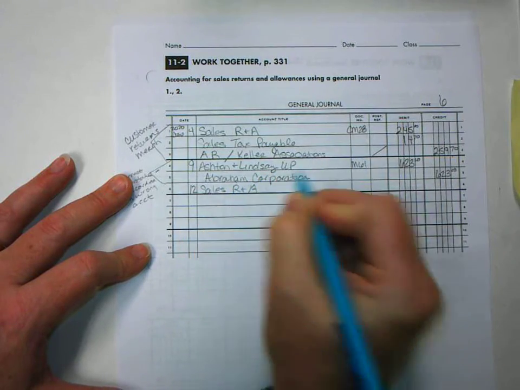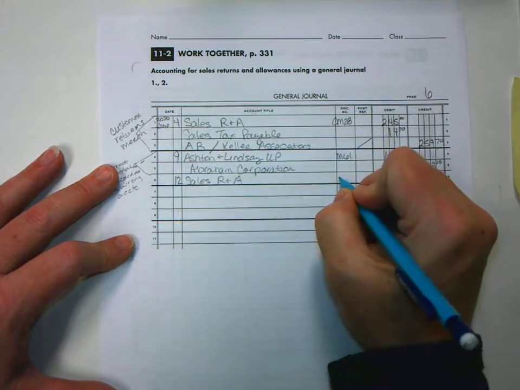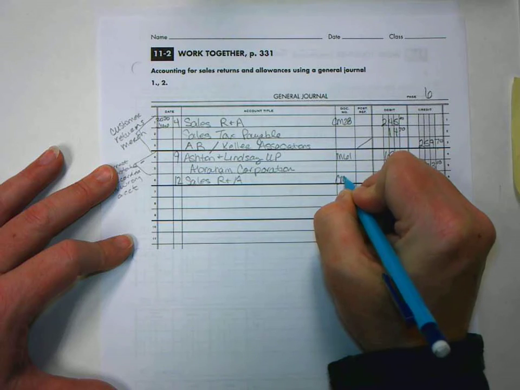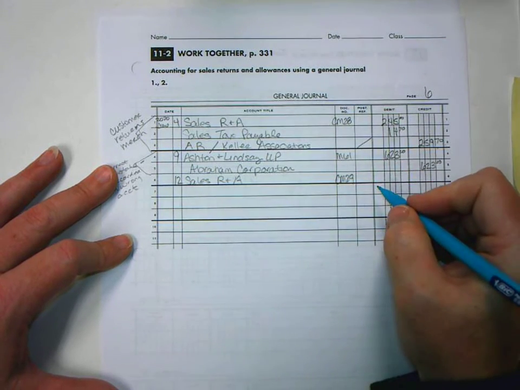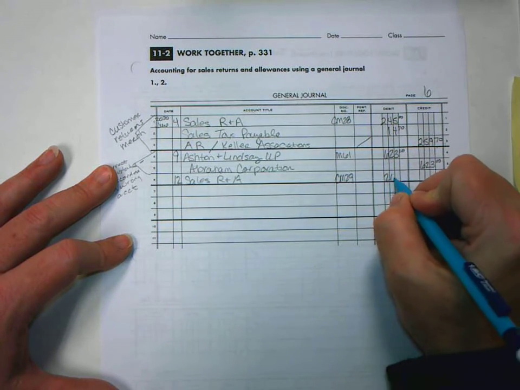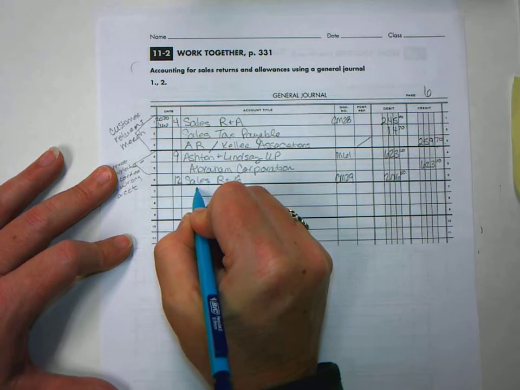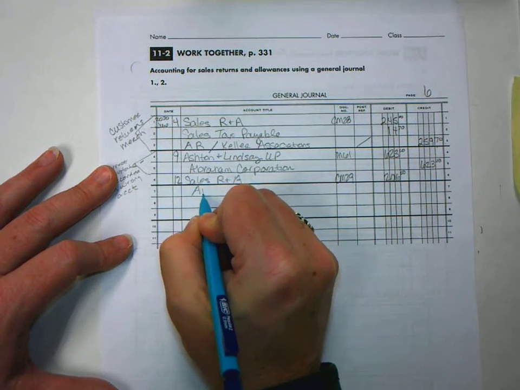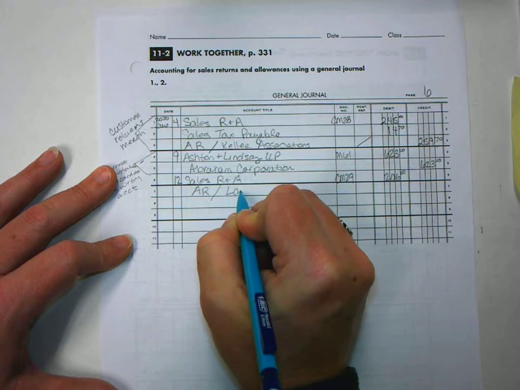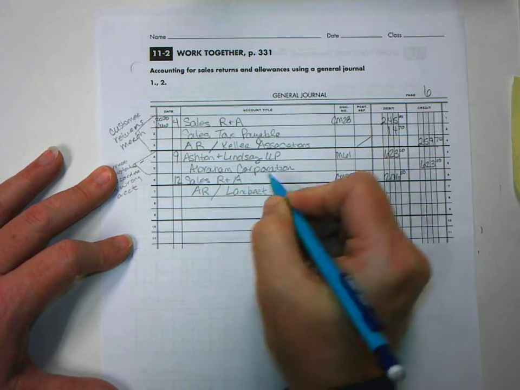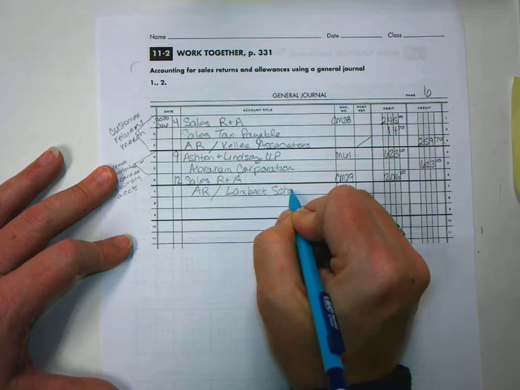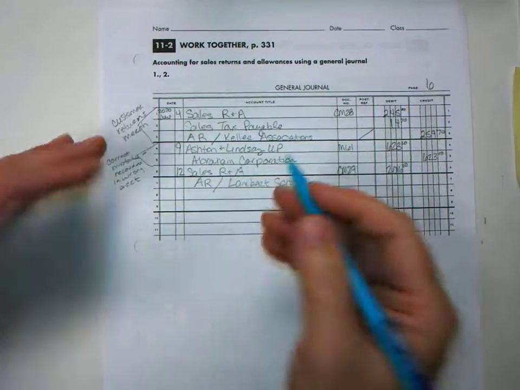A sales return and allowance. And it's a credit memo 29. The dollar amount was $206. Okay, and again, it's an accounts receivable for Lambert Schools. We're not using the hyphen anymore because it's not its own account.